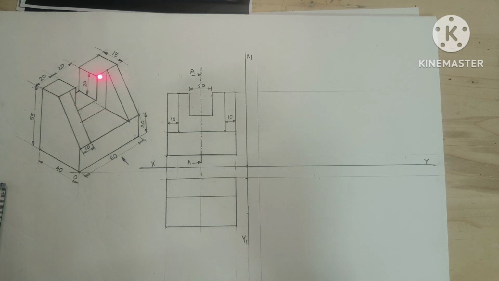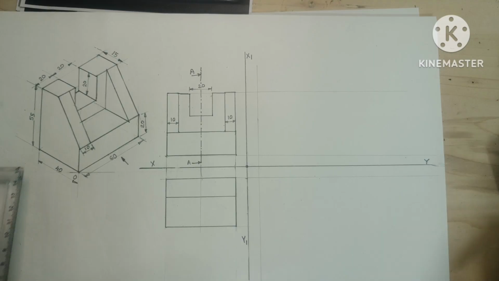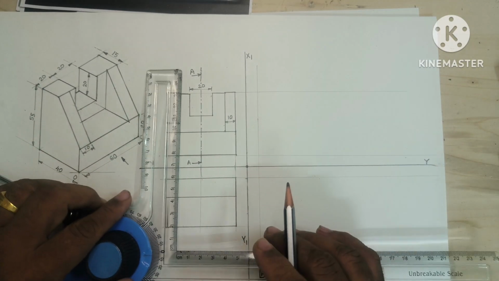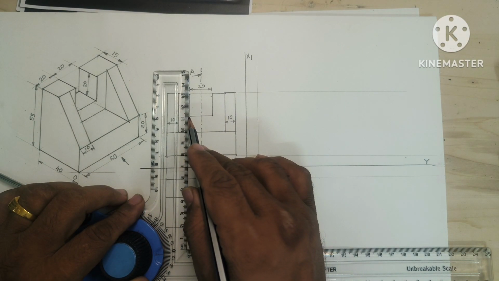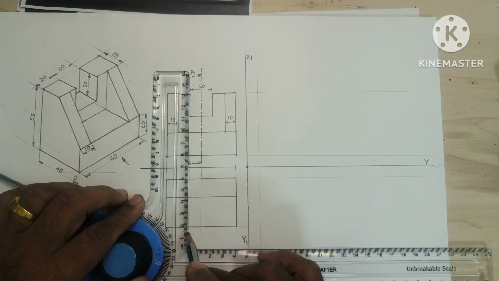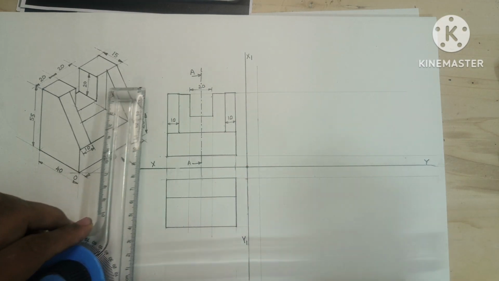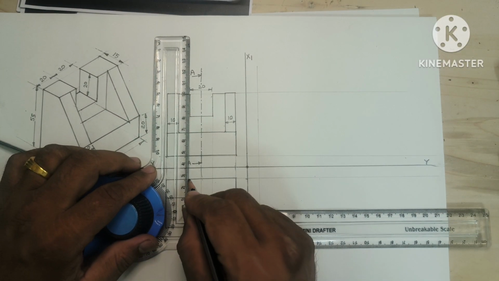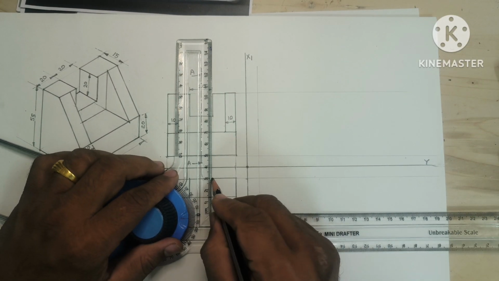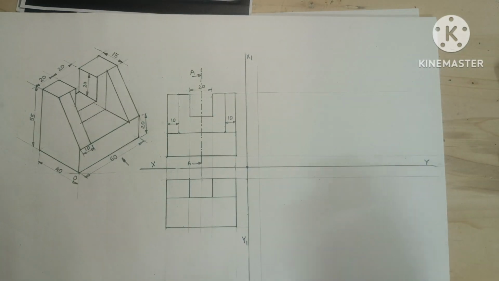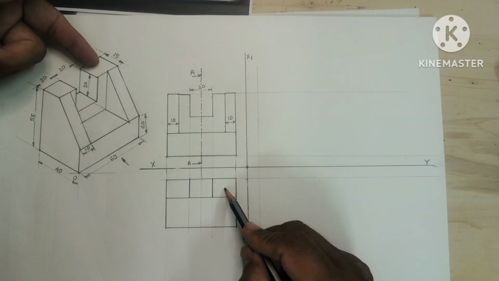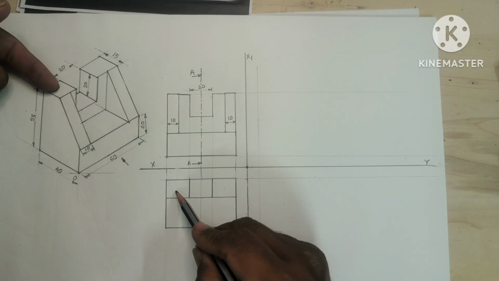this is continuous line, and this is continuous line. Now from this point mention 20 mm and 15 mm here. I will consider the projections from the front view. This will be the continuous line. This portion means this portion, and this portion means this portion.